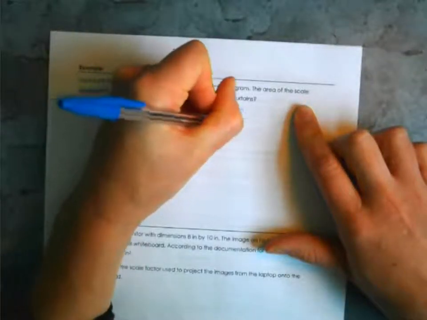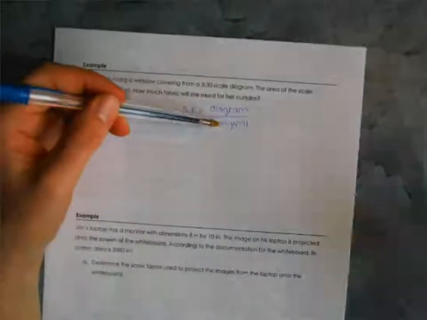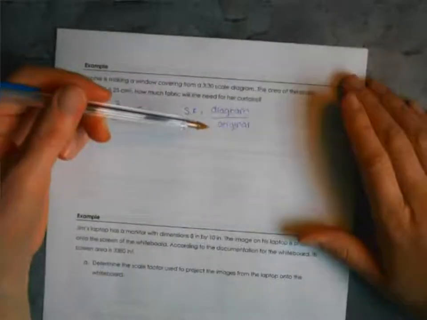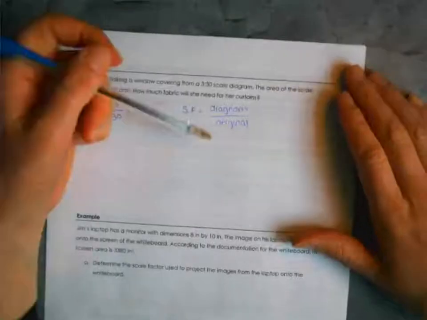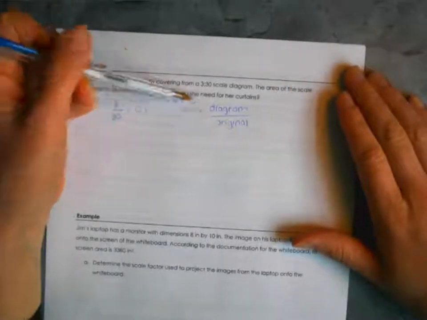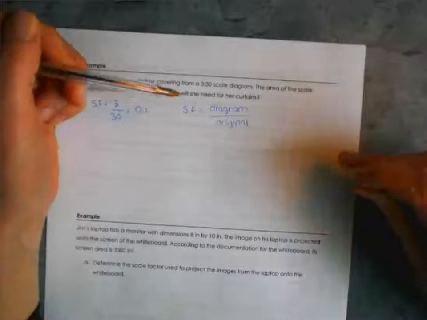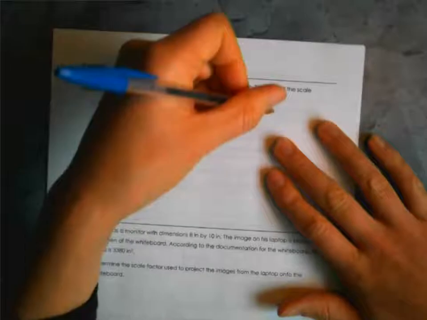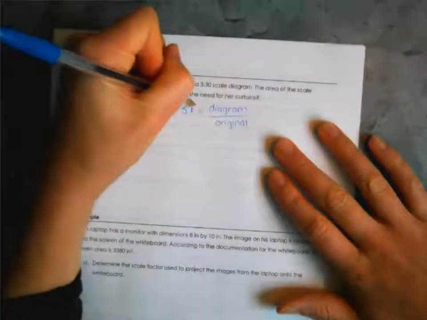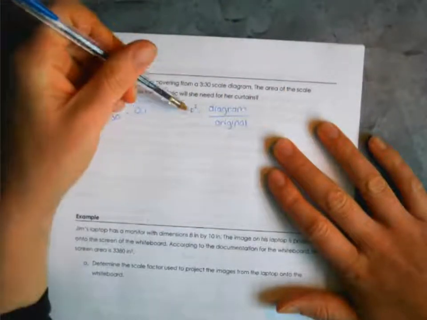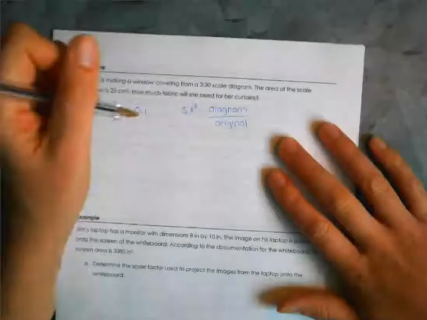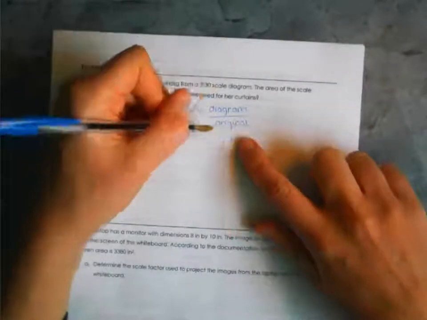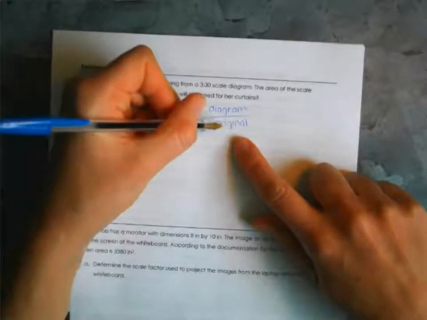And so when we look at how this is set up, we know that we can solve algebraically because we already have the diagram and the scale factor. So we just need to solve for the original. Here it's kind of just a matter of what you're more comfortable with. Personally, I like to do my rearranging before I start putting numbers in. Oh shoot, actually, sorry guys, because we're dealing with area, this is going to be scale factor squared is equal to diagram over original. Okay, and so what I want to do is solve for my original.